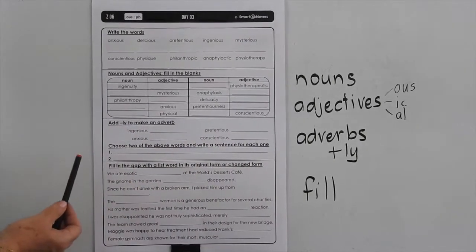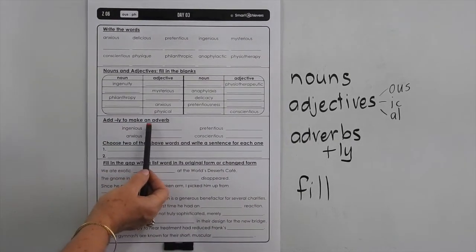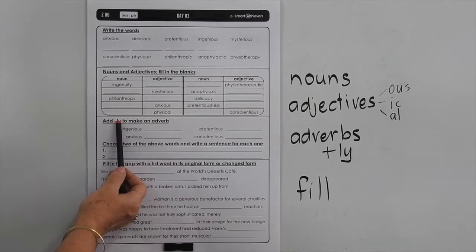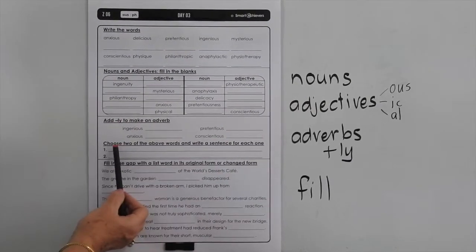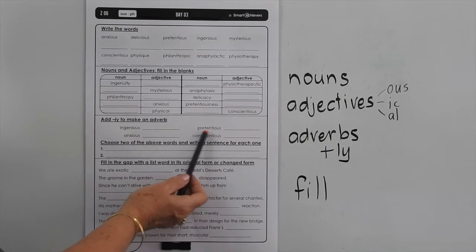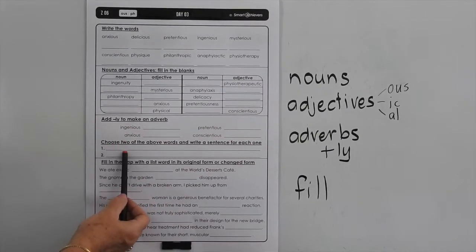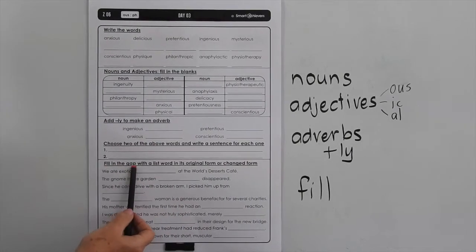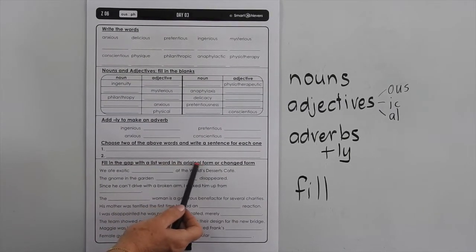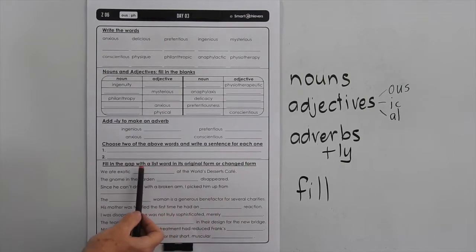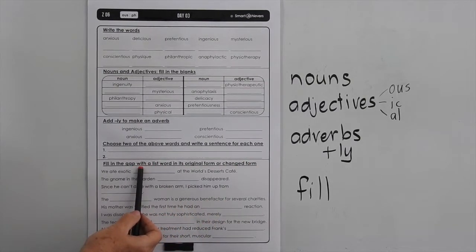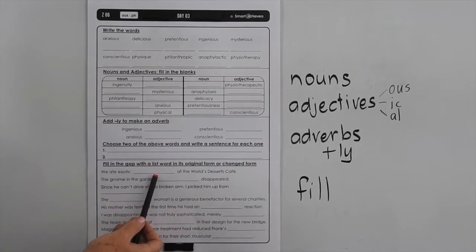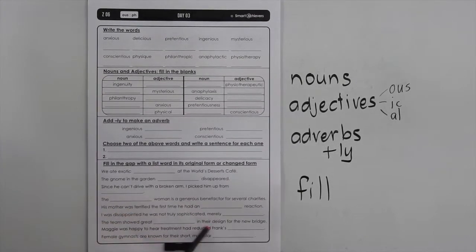So you know by now, because you've done so much of this, to form an adverb, you commonly add ly, so a nice easy one for you. And then we want you to choose any 2 of those 4 to write into a sentence. 1 sentence for each word. Fill in the gap with the list word in its original form or changed form. So you're going to have to work out whether you need it to be a noun, an adjective, an adverb or a verb, and use it in its correct form in the sentence.